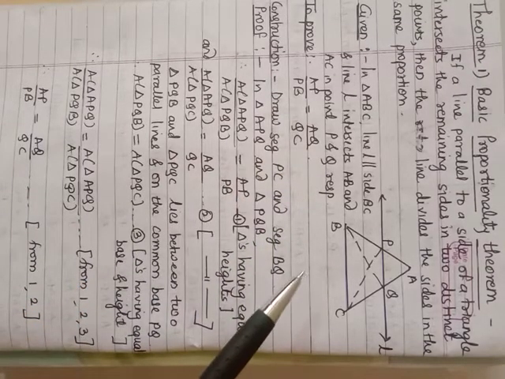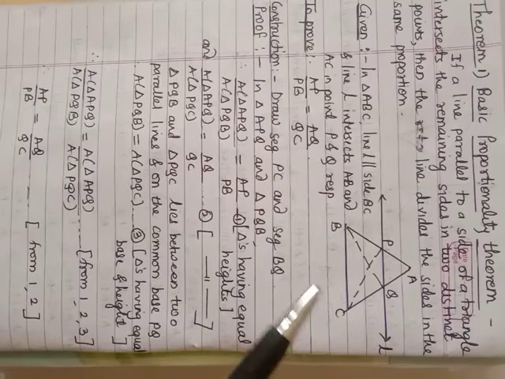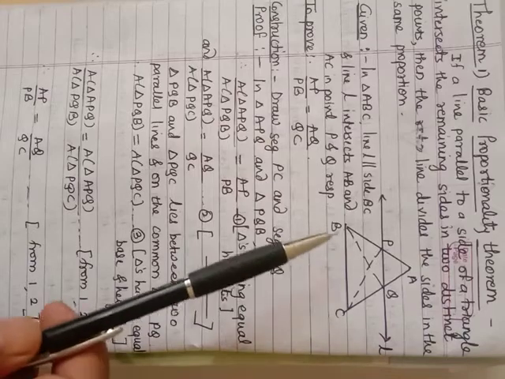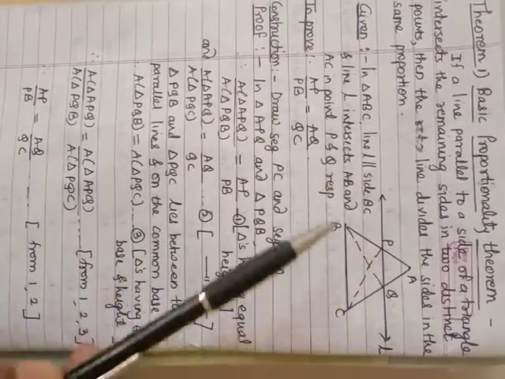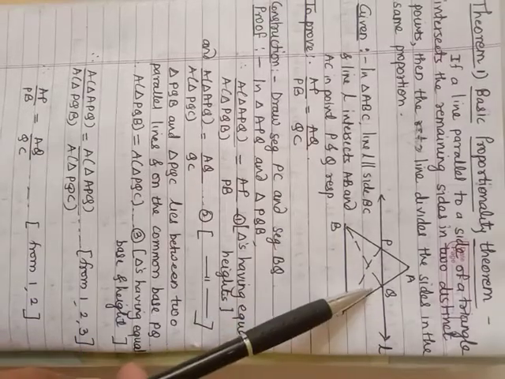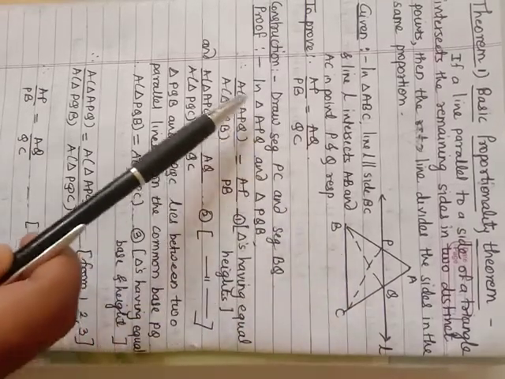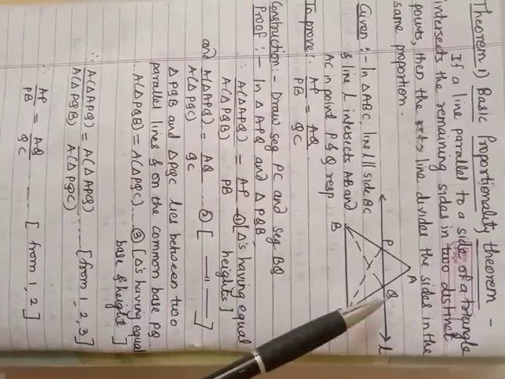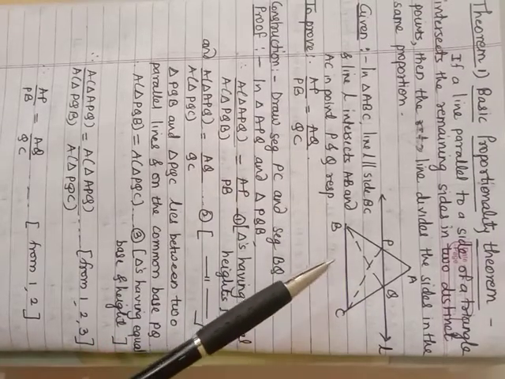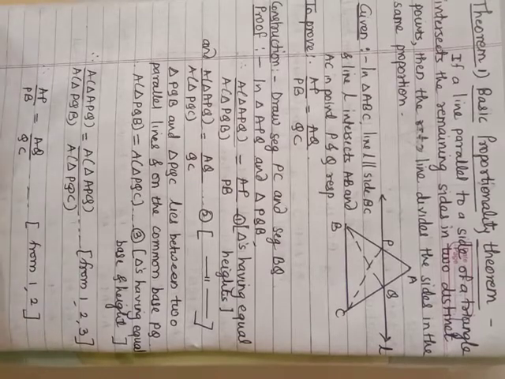Now to prove this property we have to use the property of ratios of areas of two triangles. So we have to make one construction. What do we do? We join these two points, C to P and B to Q. So we write: draw segment PC and draw segment BQ.